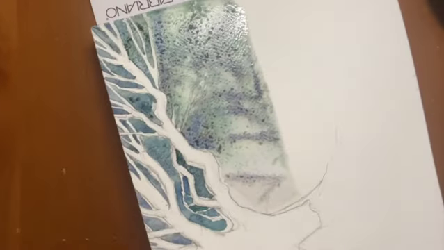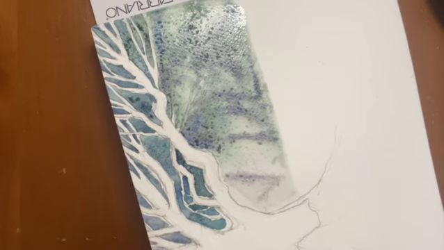So now I need to work fast here. In fact, I might save this part for afterwards. Where I'm more concerned is matching this up right now. So first we're going to put clear water down.